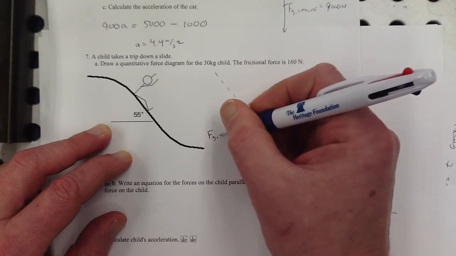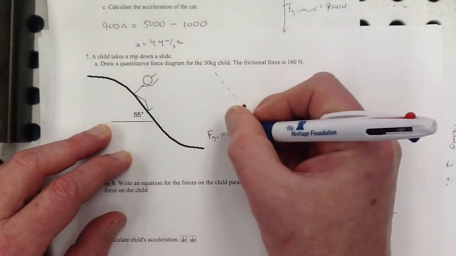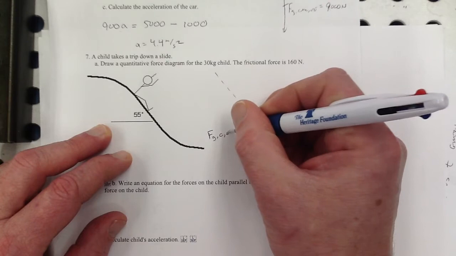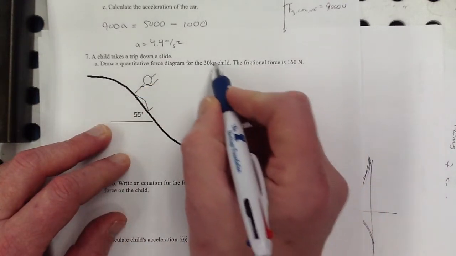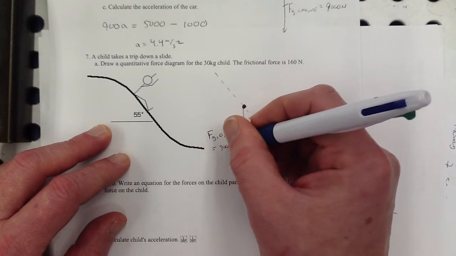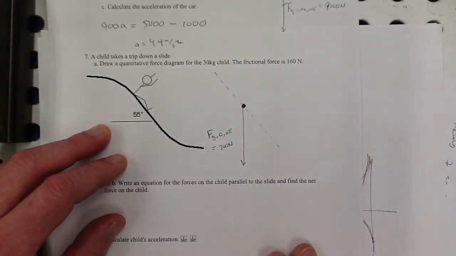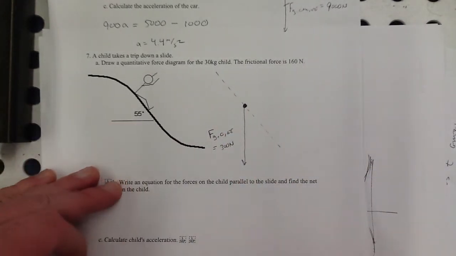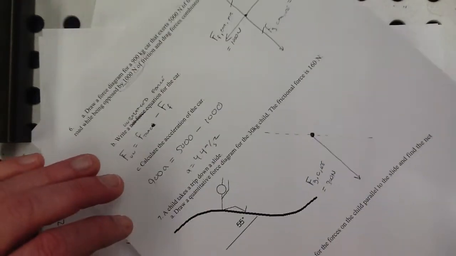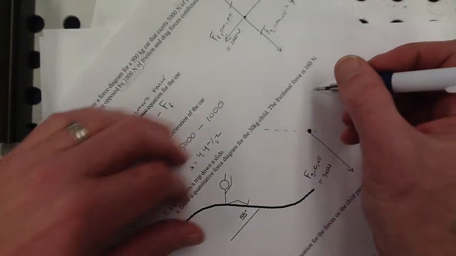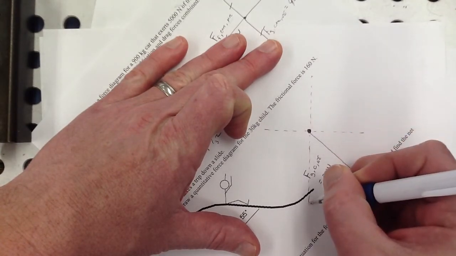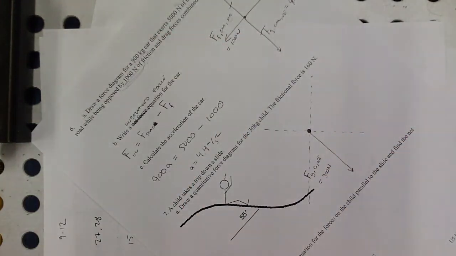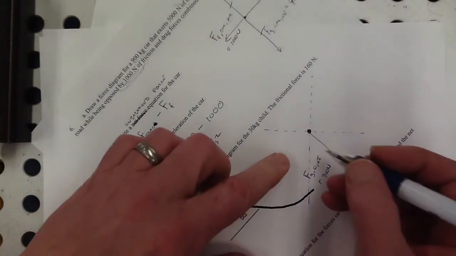Force of gravity on the child, so we'll do a C for child. Gravity doesn't care what's going on. 30-kilogram child, so it's going to be 300 newtons of gravitational force there. Now everything else that I do is going to be lined up this way. So here's my other axis. And what else do we have? I do have some friction.